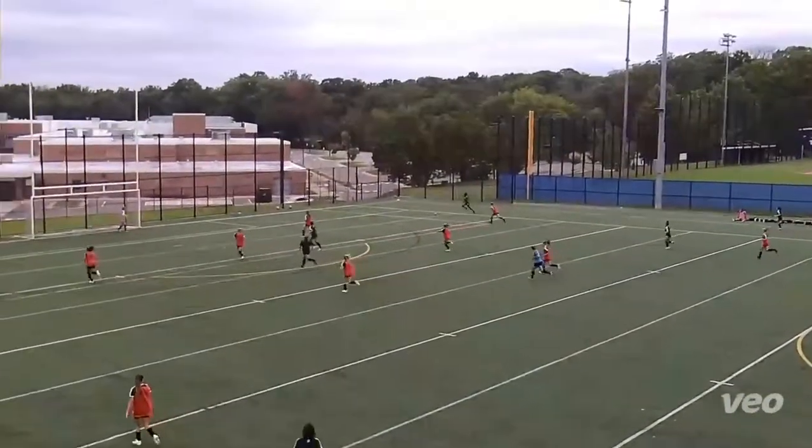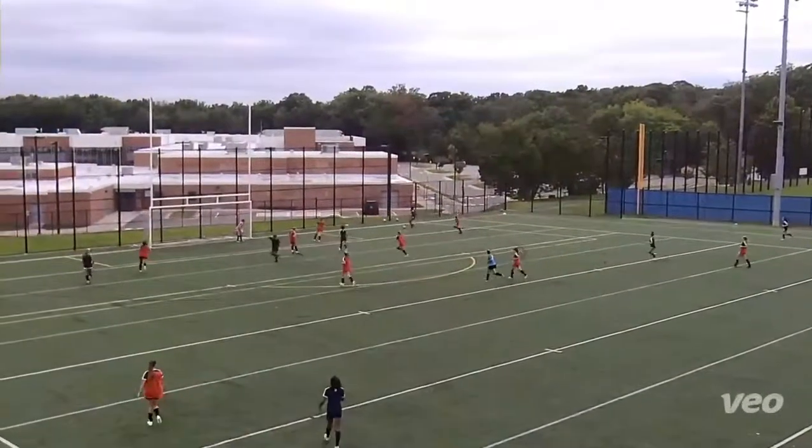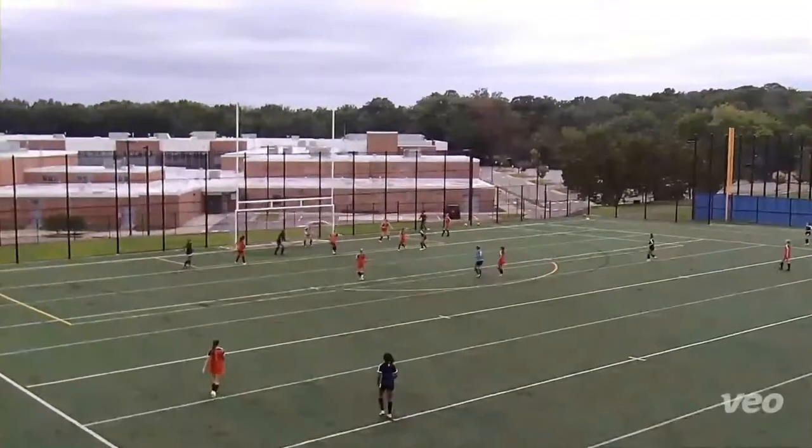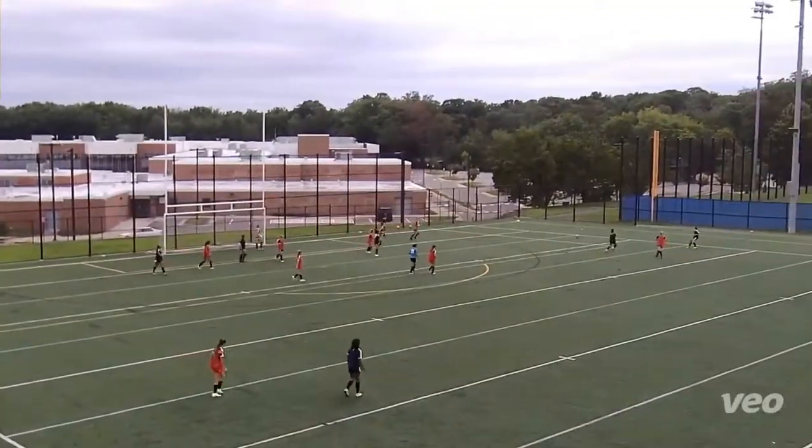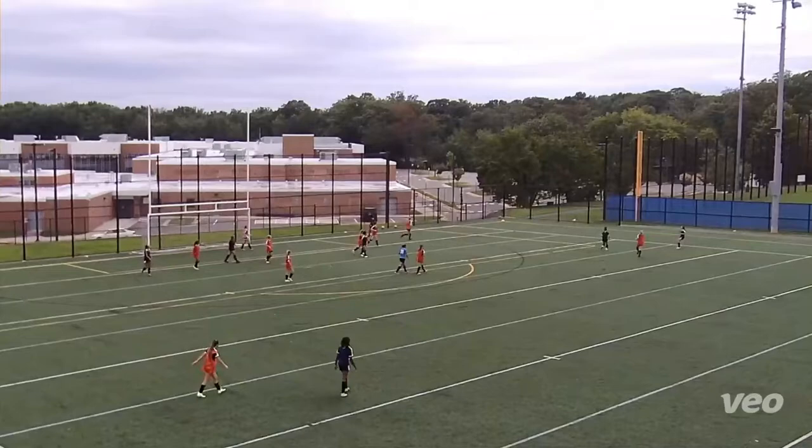And this is a dangerous situation that this weekend or the next weekend in league play could come back to haunt us. So just starting out with a more compact shape initially on the loss of possession and making sure that our back line is stepped up will help us a little bit more moving forward.